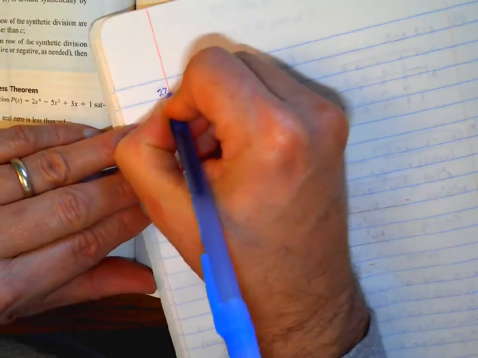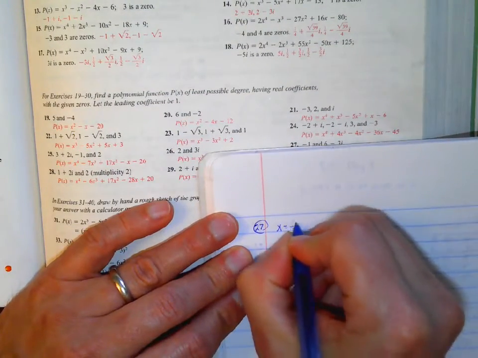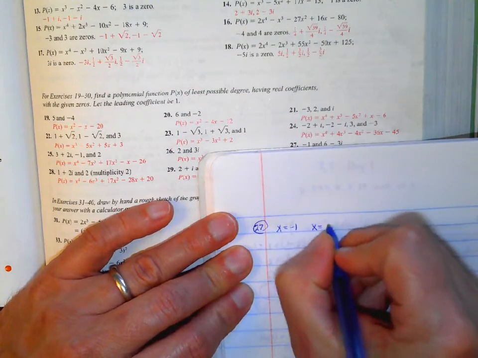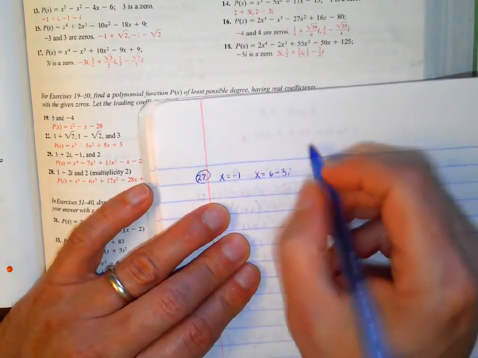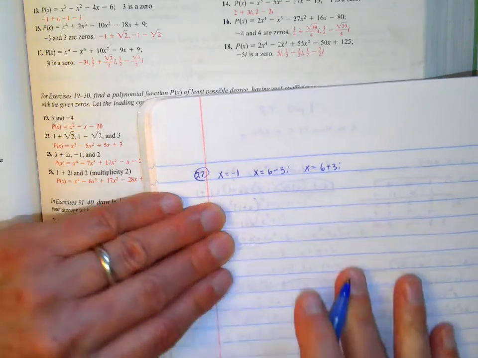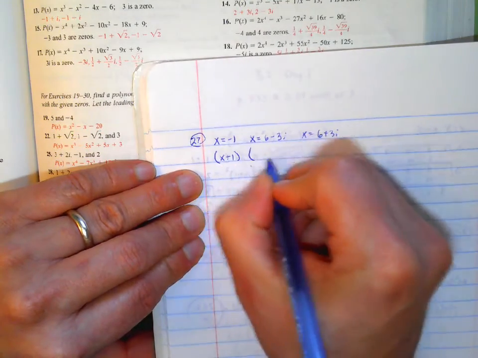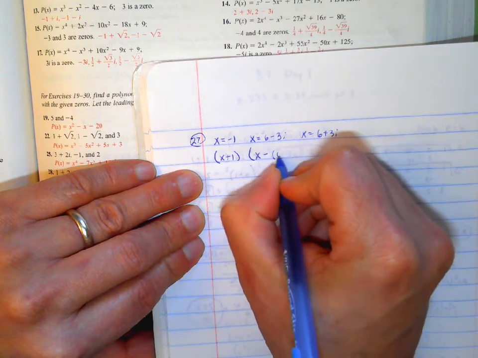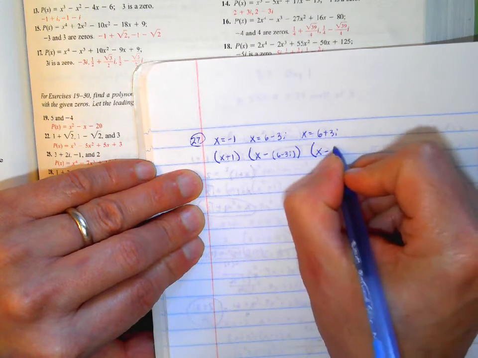Number 27. Getting really good at multiplying here. I know that x is equal to -1, x is equal to 6 minus 3i, which means also x has to equal 6 plus 3i. Okay, so my factors would be x plus 1, x minus 6 minus 3i, and x minus 6 plus 3i.